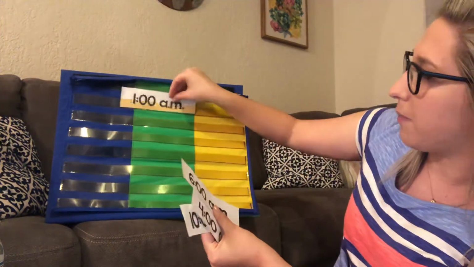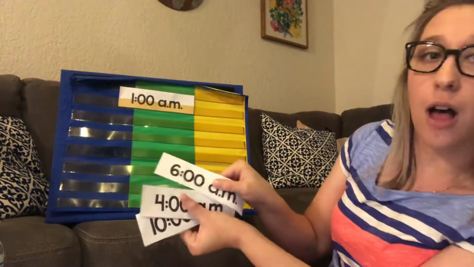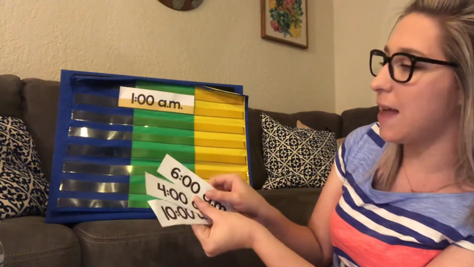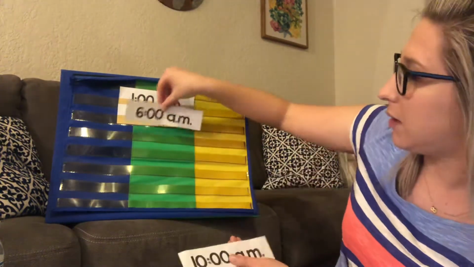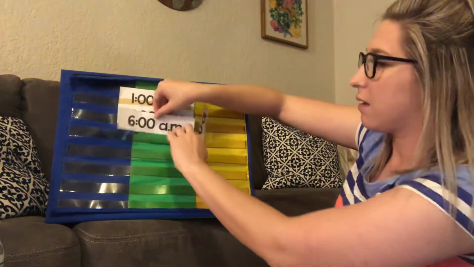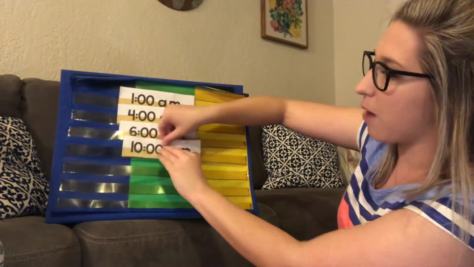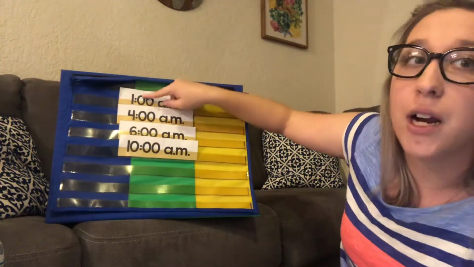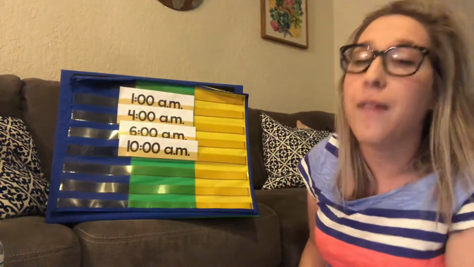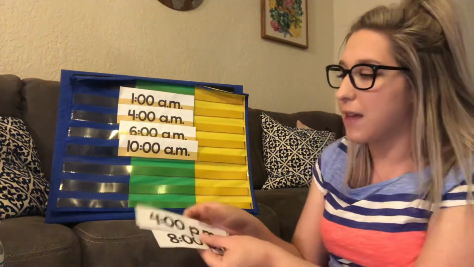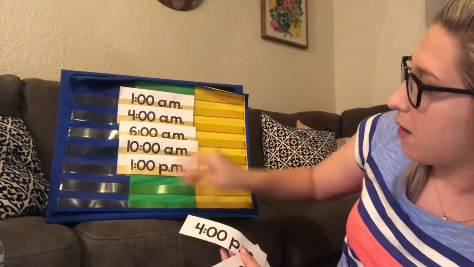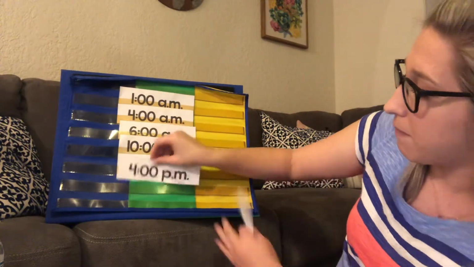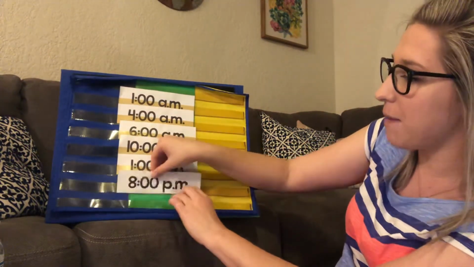Then I have a 4, 4, 6, and 10. 4's next, so it's going to say 4 AM, 6 AM, 10 a.m. So I went in order from the smallest number to the biggest number of AMs. Then I'll do the same thing for my PMs. I have 1 PM, then 4 PM, and then 8 PM.